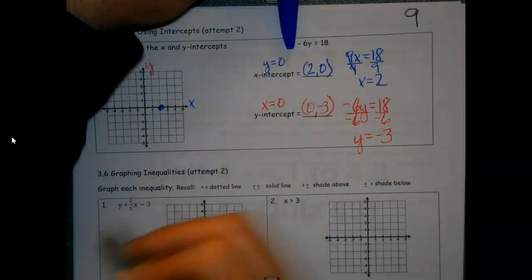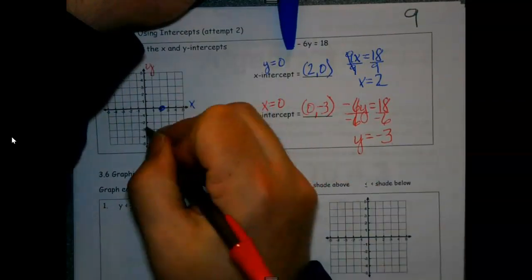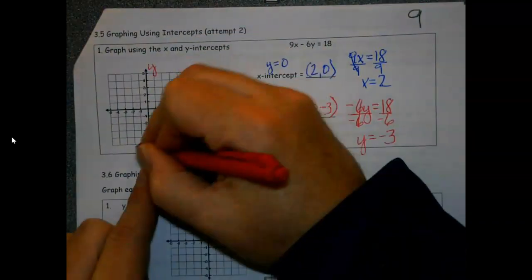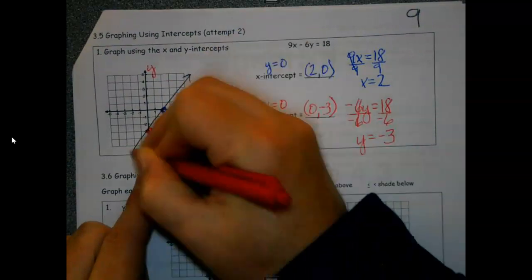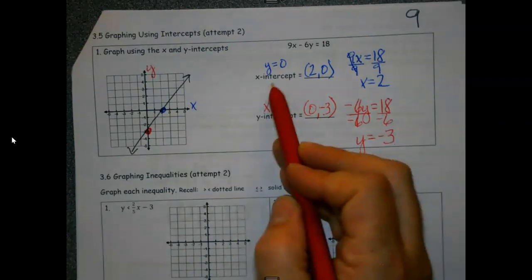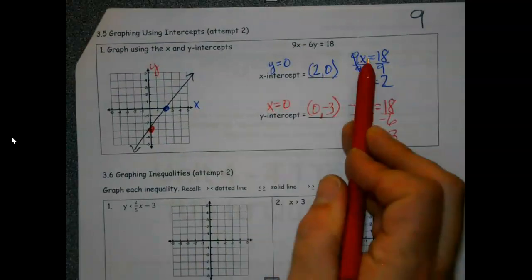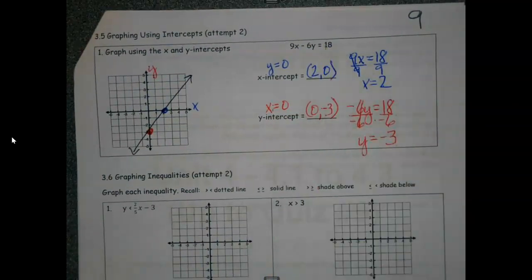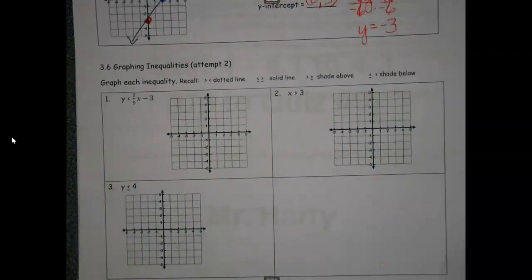So here's my y-axis. I'm going to -3. I'm making a dot. Connect the dots. That works every time. So for each intercept, just set that part equal to 0. Excuse me, to the answer. And then connect the dots. Almost there.